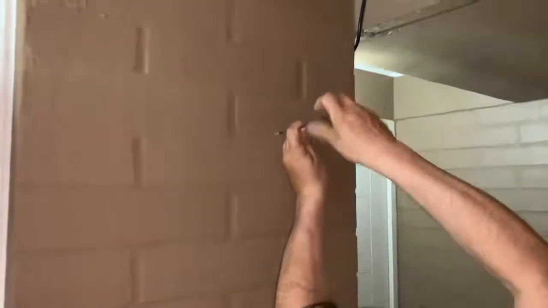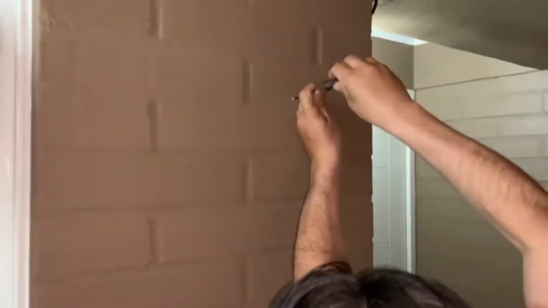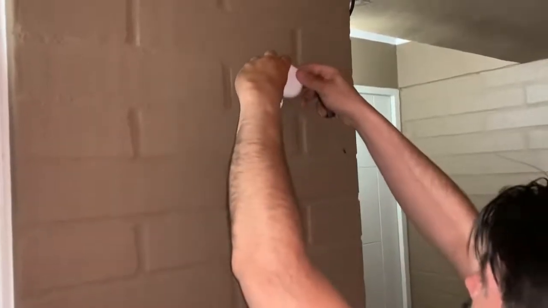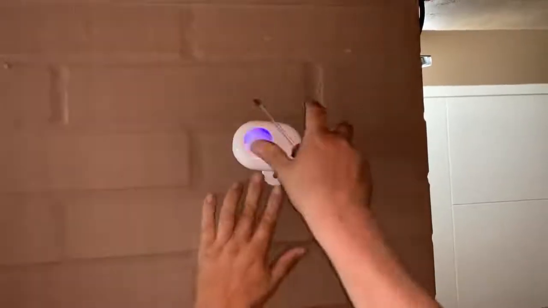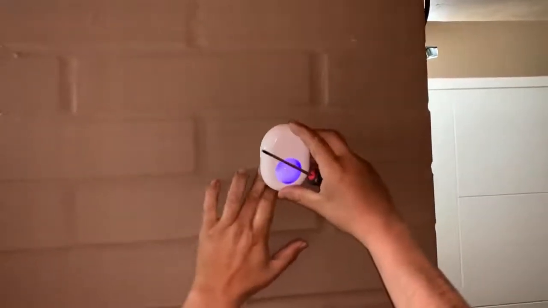So out here we are putting the screws into the wall in order to get the Shelly Motion there. And as you can see, it's just really easy. Just put it there and fix this screw. So there it is, the device is ready to be used and connected to your network, and start playing with it.